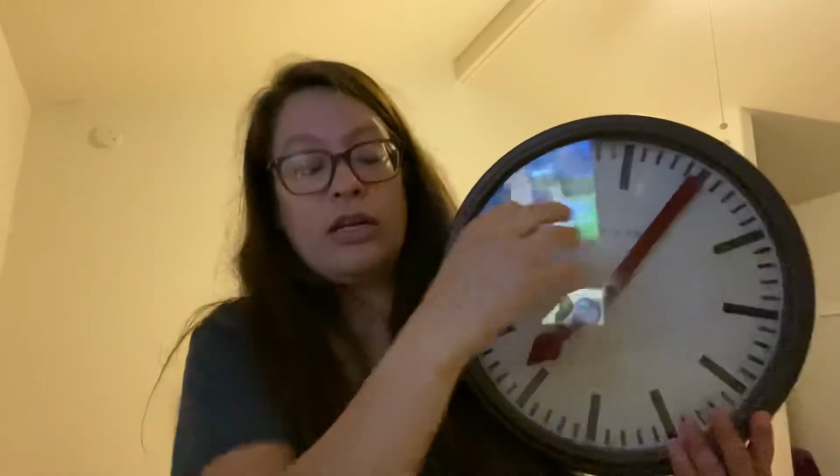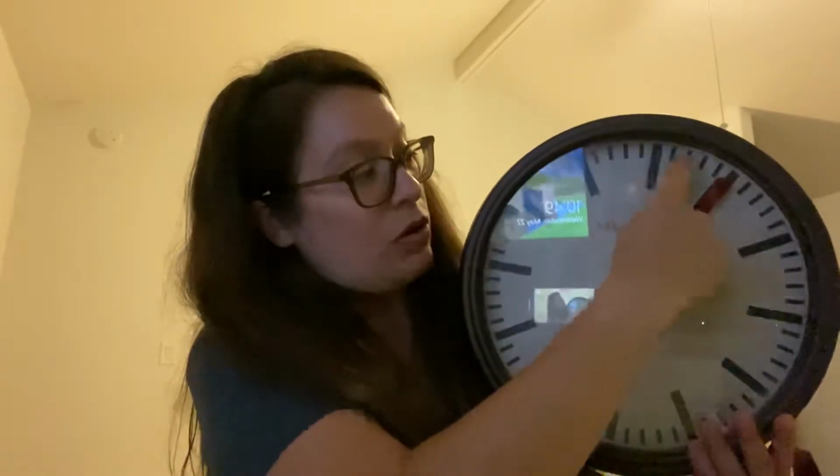All right. Now in your lesson, it also talks about clockwise and counterclockwise. So what do those two mean? Clockwise means the way a clock goes. So a clock normally goes this way, right? Clockwise goes this way. Now counterclockwise is the other way, it's the opposite. Counterclockwise is this way.